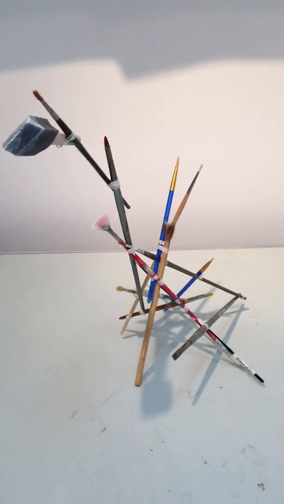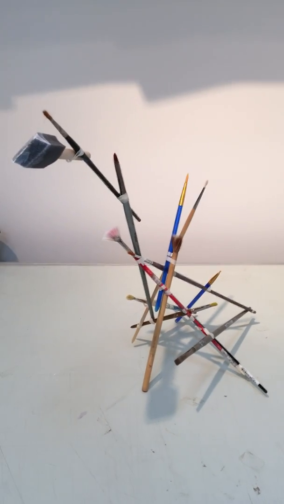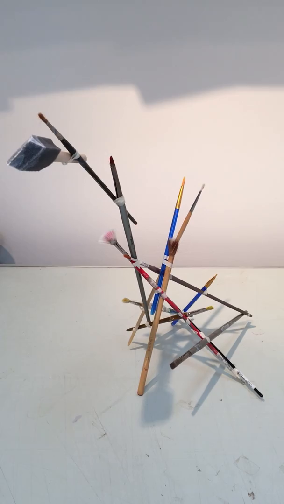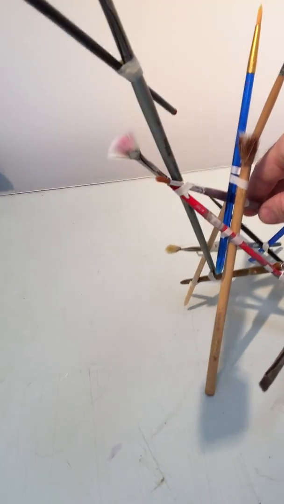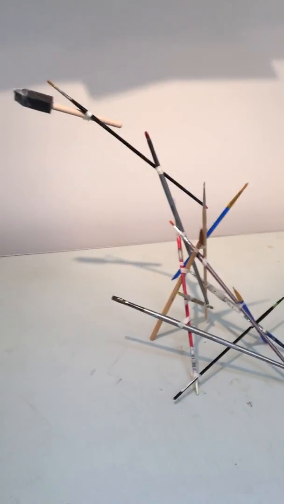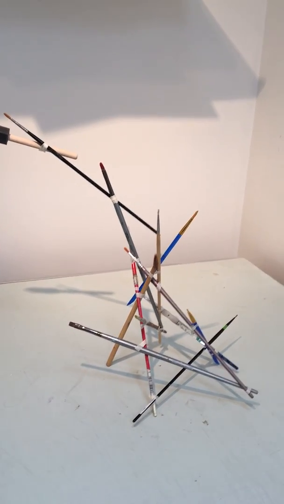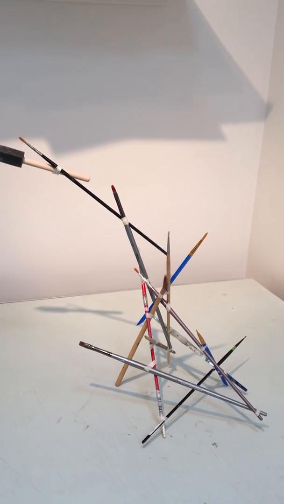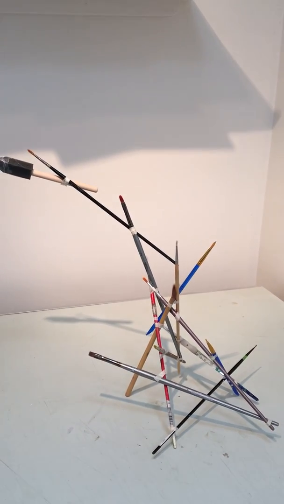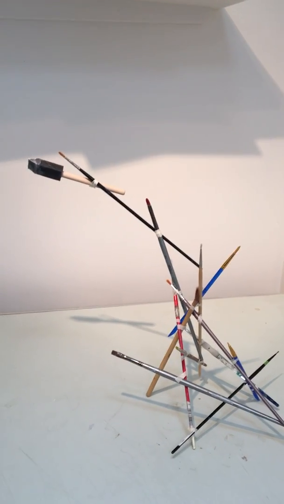One choice was that all the bristles be facing up, and that was mostly a practical thing. I didn't want to damage any of the brushes. They don't belong to me. I didn't want to get in trouble. But that decision actually works with the whole theme of unity as well, since they're certainly unifying elements in that they're all similar, but they're also in a similar orientation with the bristles pointed in an upward direction.